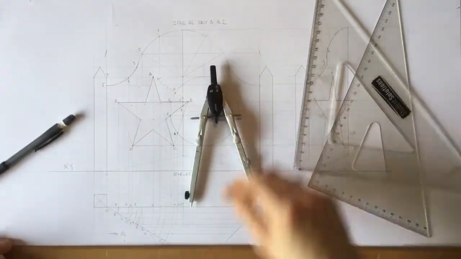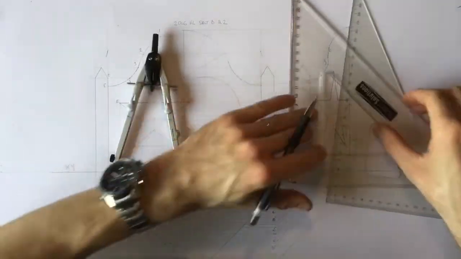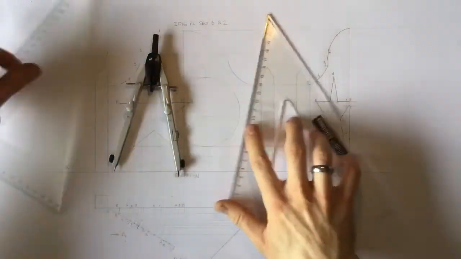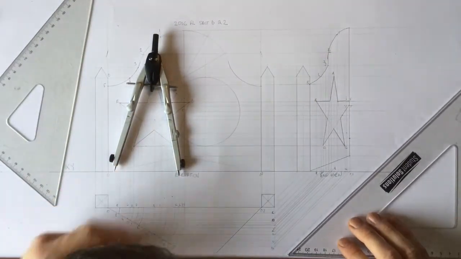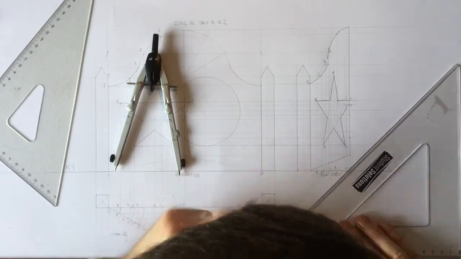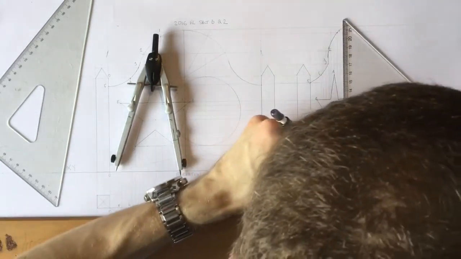Q, bring it across. There's an awful lot of lines on the page now, so you have to be really careful. Where did I find it now? Q is here, and there, up to here, up to there.